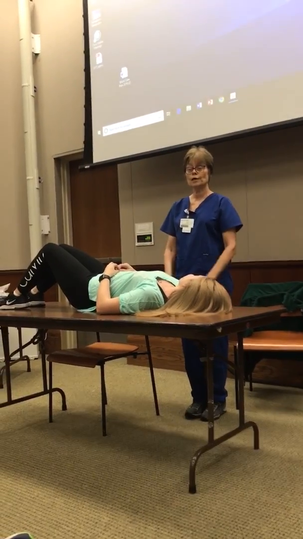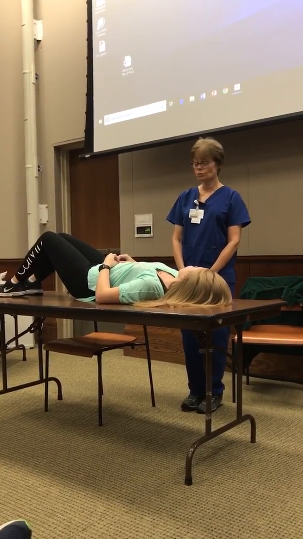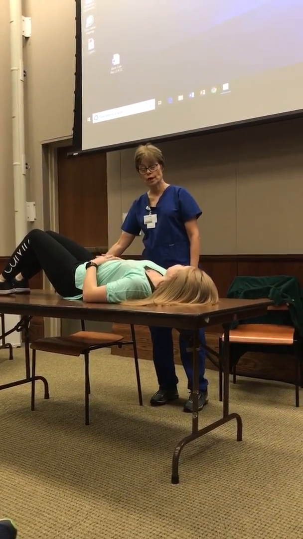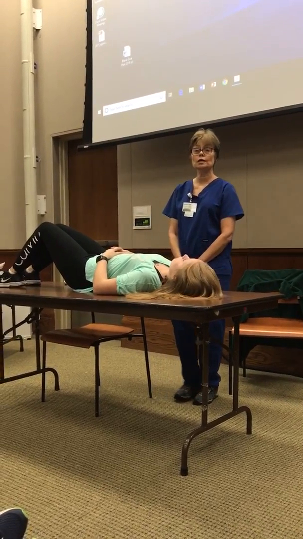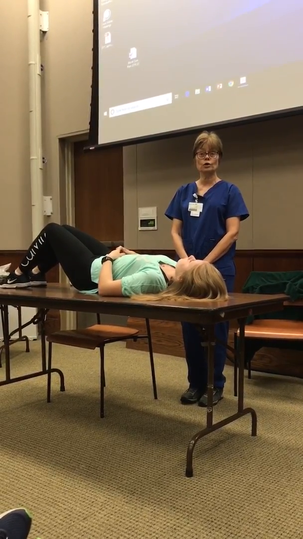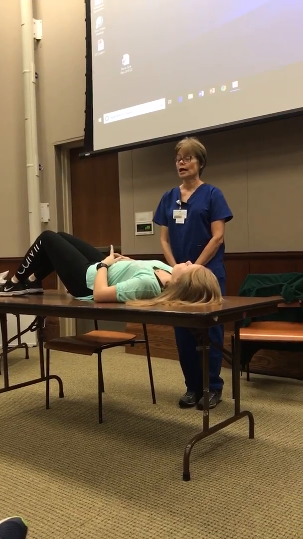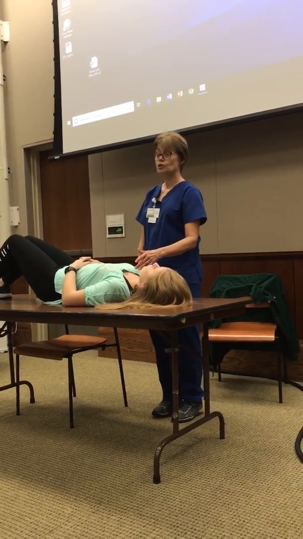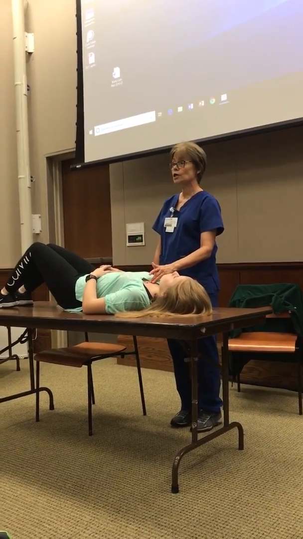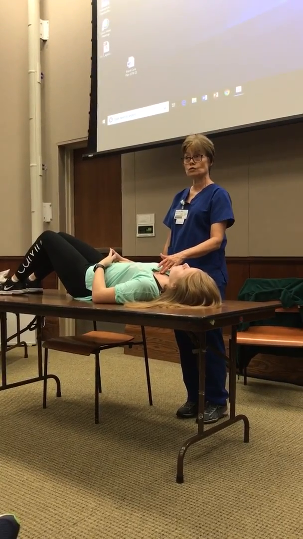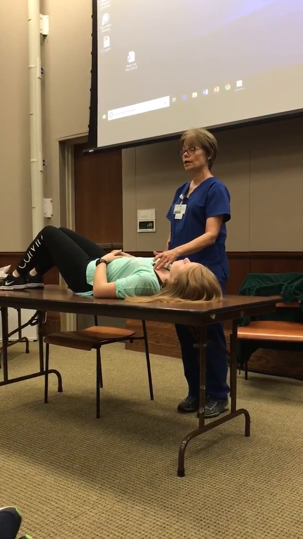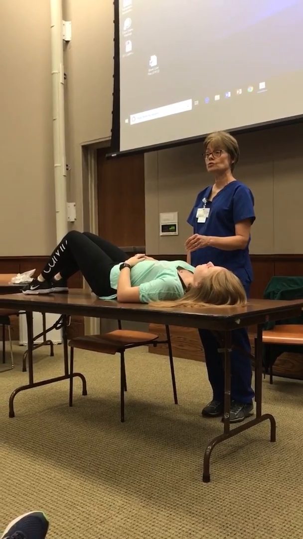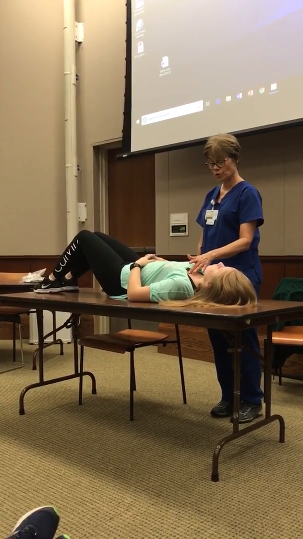Now, done with palpation, I'm going to move on to auscultation, which I'm going to do with my stethoscope. And I'm going to be auscultating the four auscultatory areas where you hear the valves close. And those are the aortic, which is found at the second intercostal space to the right of the sternal border. And then the pulmonic, which is found at the second intercostal space to the left of the sternal border.